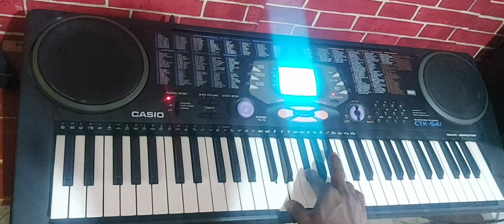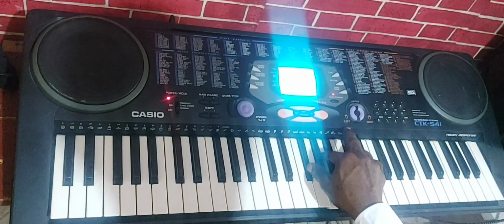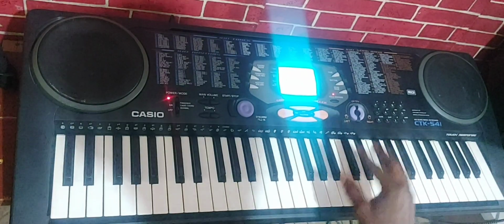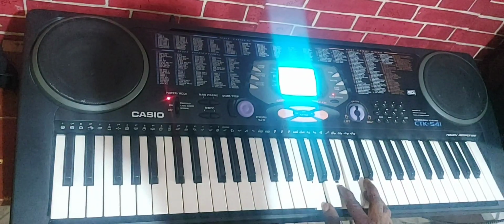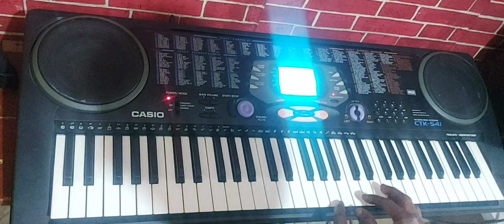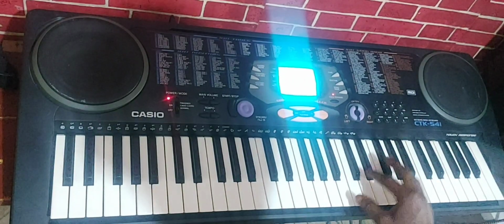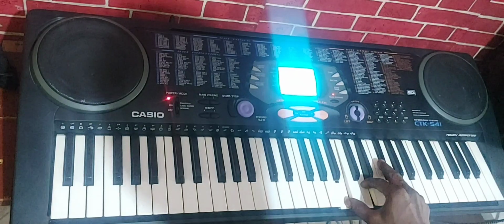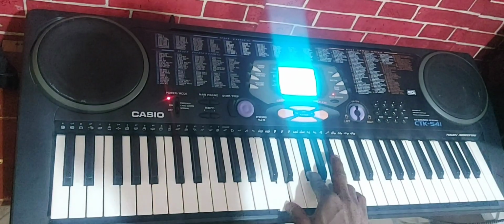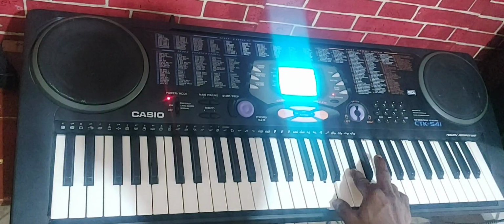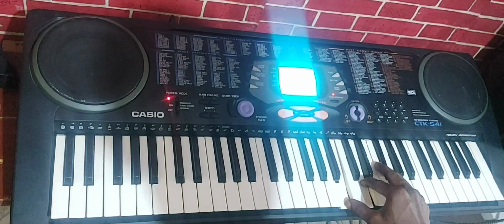So we have major, minor, then minor, which is our 3rd, F sharp minor. Then G must be major because that's the 4. Then our A must be major. Then our B, which is the 6th, must be minor on the key of D. So major, minor, minor, major, major, and minor on the key of D.